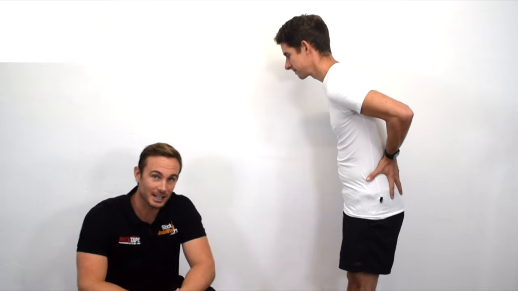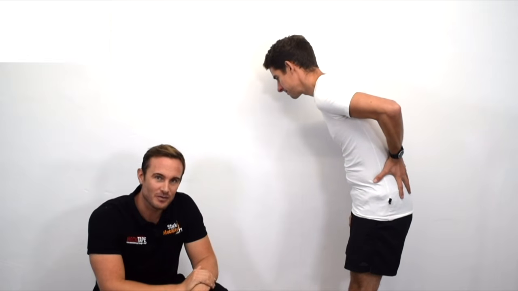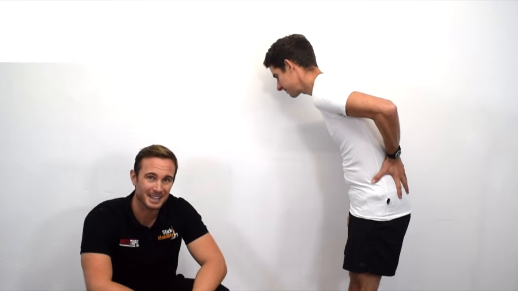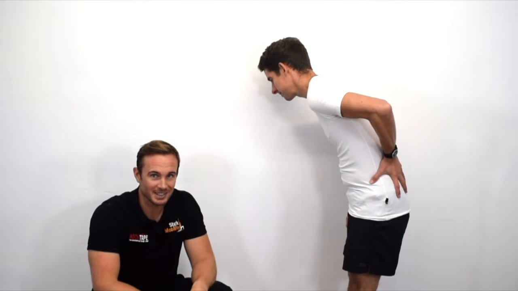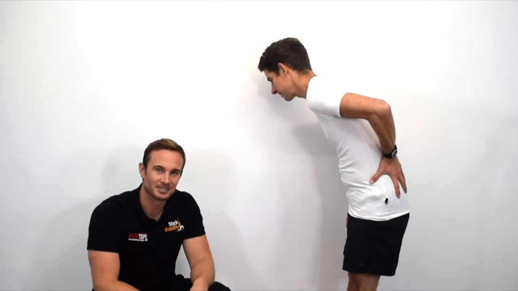Next, let's look at joint stiffness, a common sign of muscle guarding and habitual movement patterns. Here are some techniques to improve spinal motion with the aim of reducing the secondary effects of sciatica.